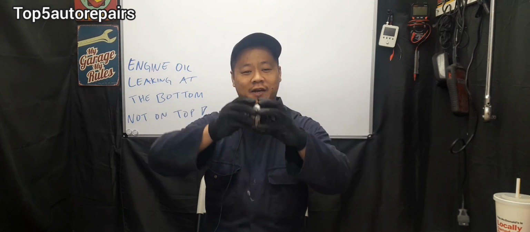So for that paper type of oil filter, make sure you use the correct tool for the right job. So basically, this is going to go on top of the cover of the oil filter housing, and that's going to help to tighten it up.